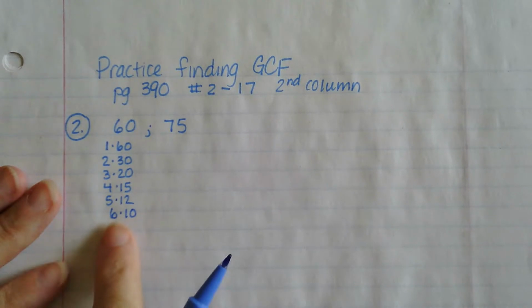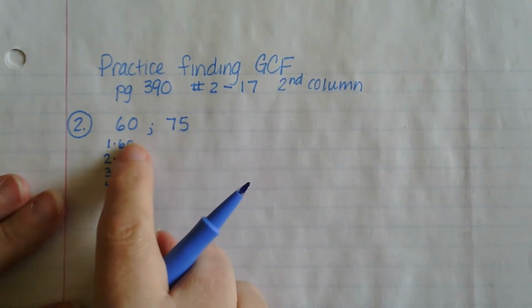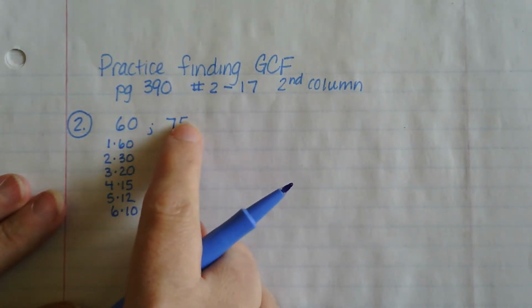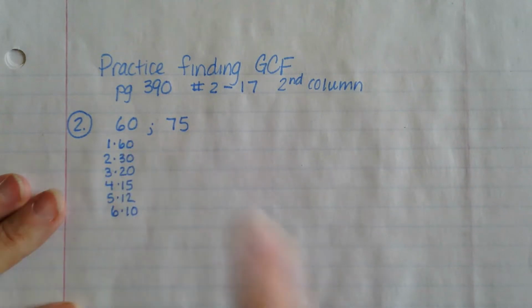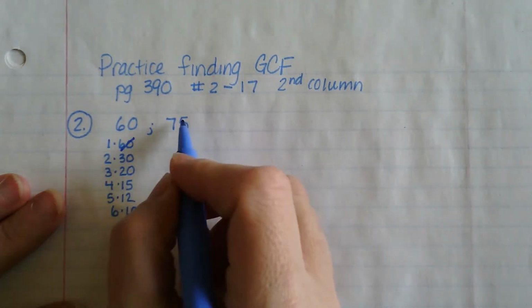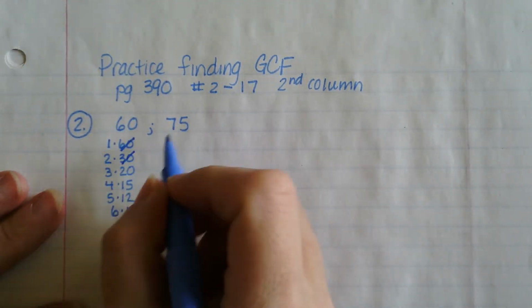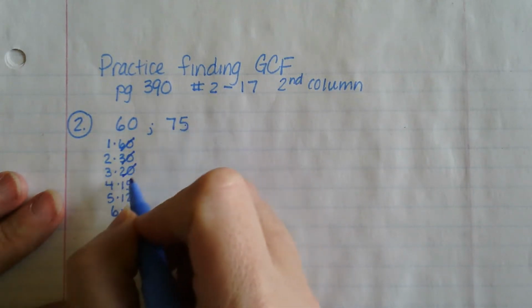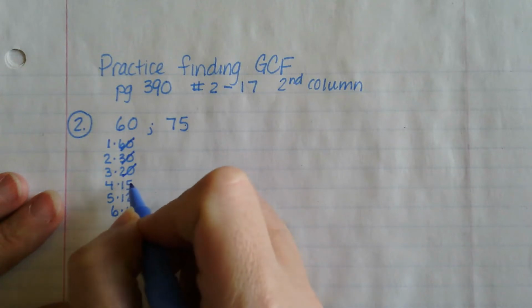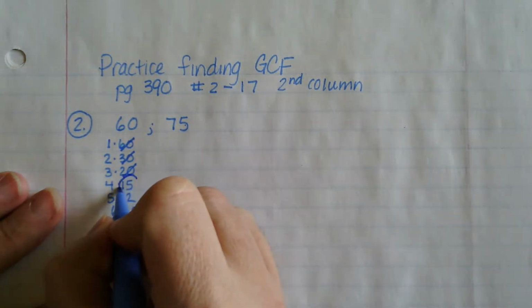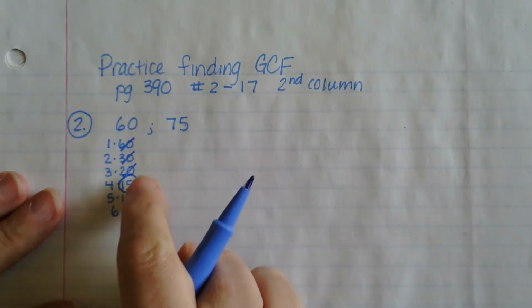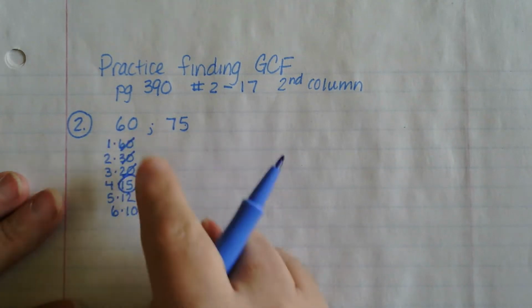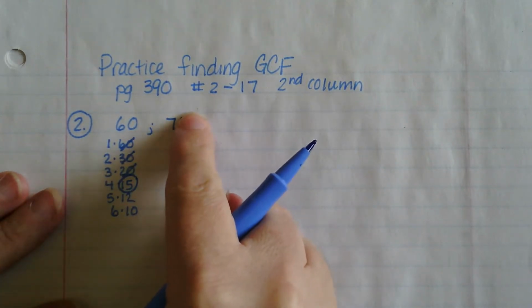That's all of them. And then what I would do is I'd start with the biggest number and take 75 and divide it by 60. That does not work. 75 divided by 30 does not work. 75 divided by 20 does not work. But 75 divided by 15 does work. So 15 is the biggest number that divides both into 60 and into 75.